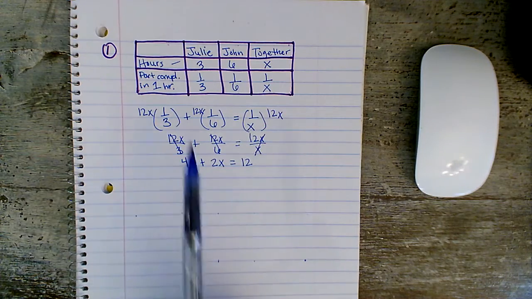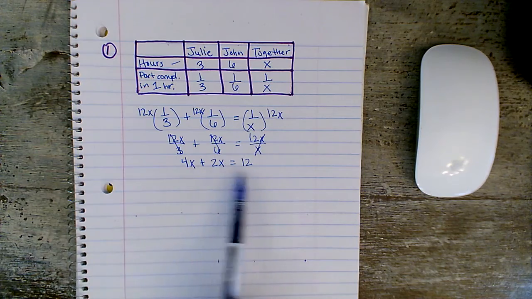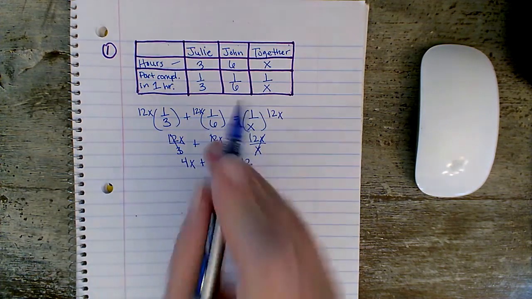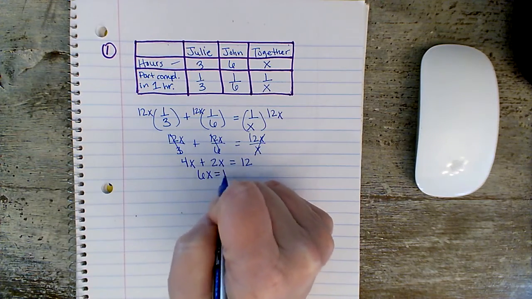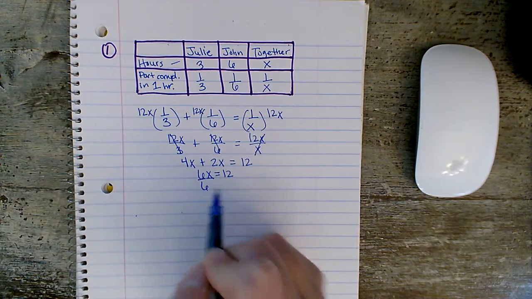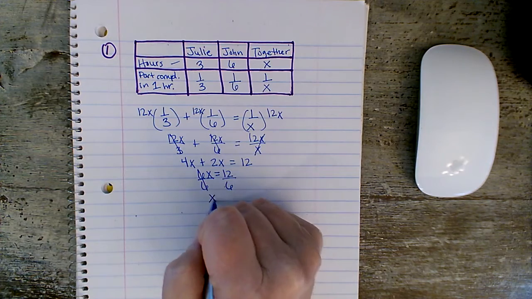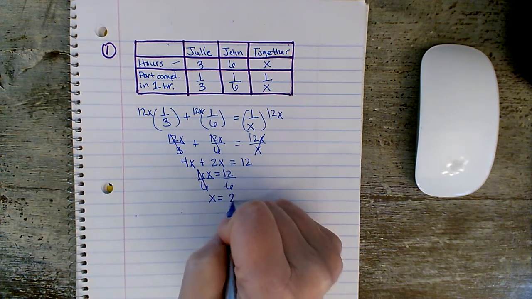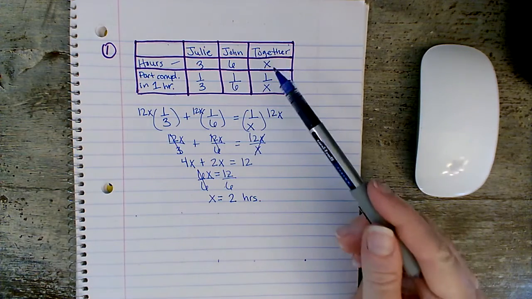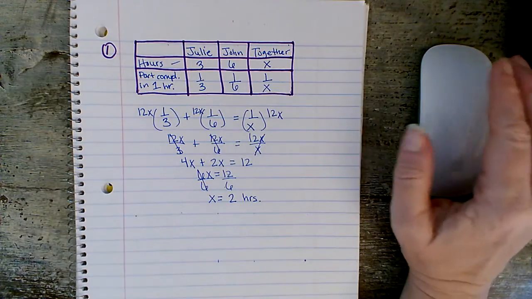So that is my goal every time I do this, is to get rid of the pesky denominators, right? So now I have this beautiful problem, so I can add 4x plus 2x equals 12. So I get 6x equals 12. Because 6 is multiplying by x, I'm going to undo that multiplication with division on both sides. 6 divided by 6 is 1, so I'm left with x equals 12 divided by 6, which is 2 hours. So together, if they wash the windows of this house, it would take them 2 hours. And that's how you set up that problem.